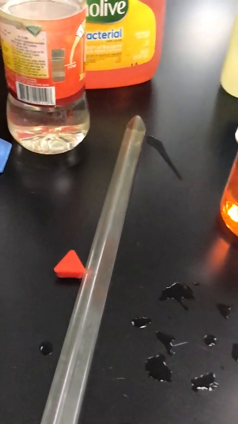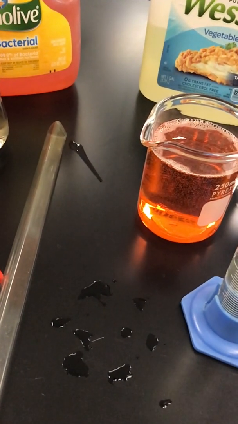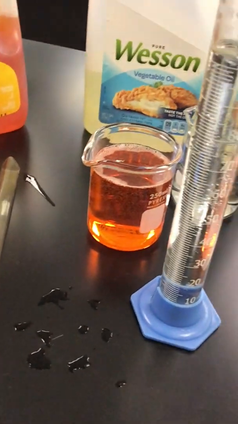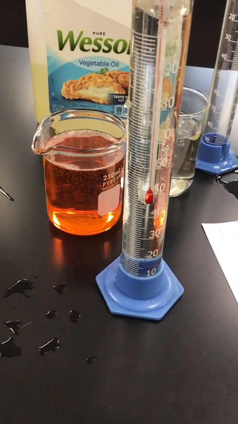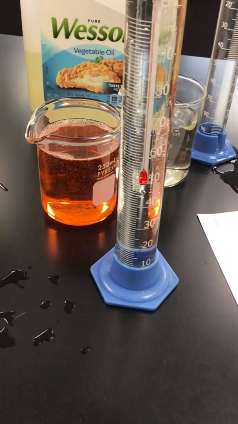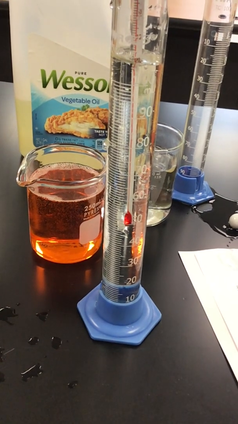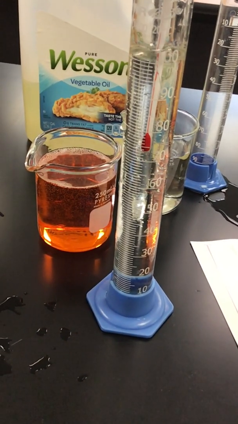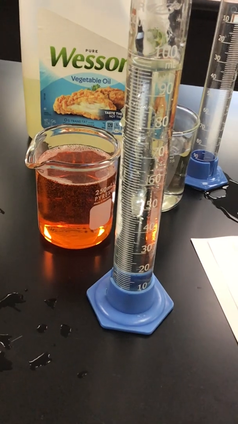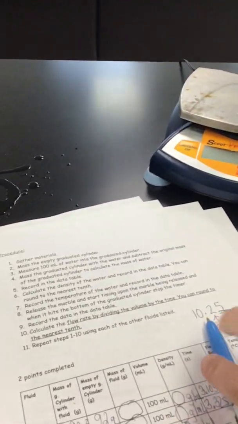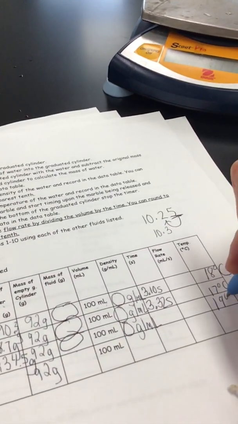We'll take the temperature of the syrup. Woohoo! Now it's all sticky. All right, so that was 19 degrees Celsius.